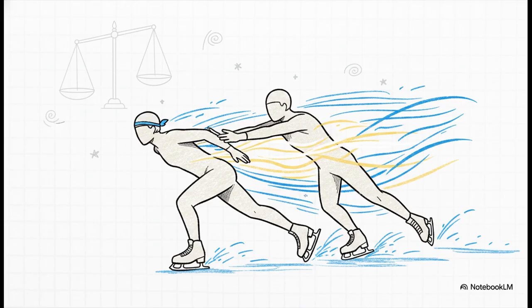The friend actually did work on the skater system. They actively applied a force over a distance, and according to the work-energy theorem, the work done directly equals the change in kinetic energy. So the energy wasn't magically conjured out of thin air, it was simply transferred from the friend's muscles straight into the skater's motion. The system as a whole still perfectly balances.